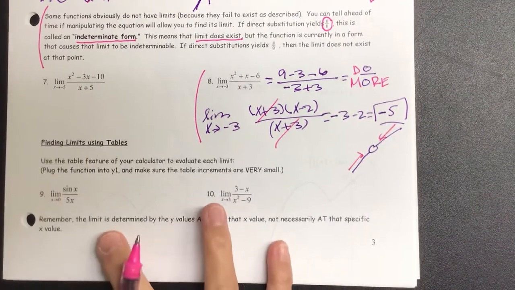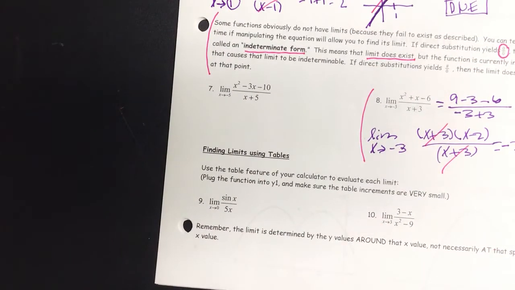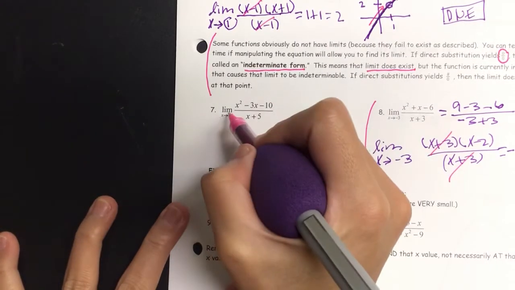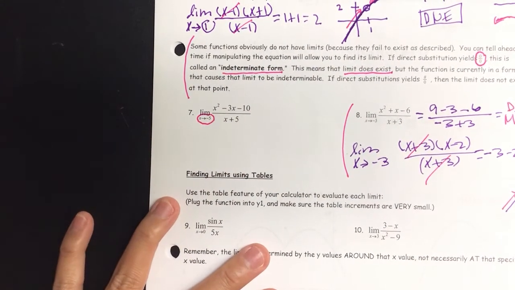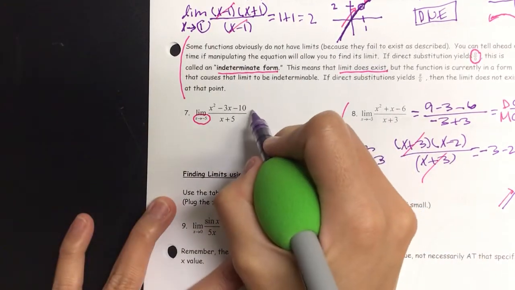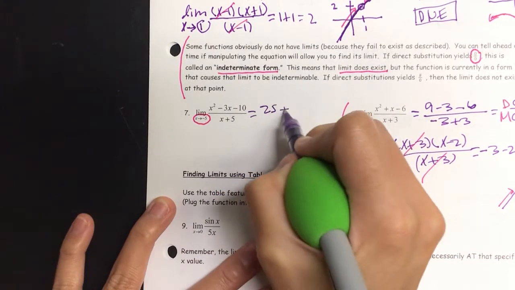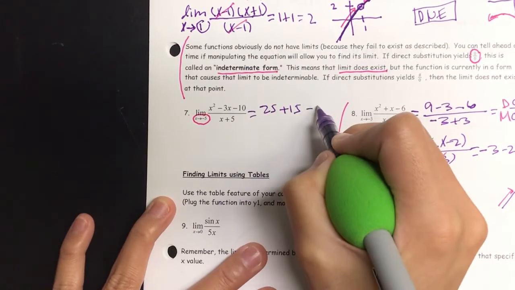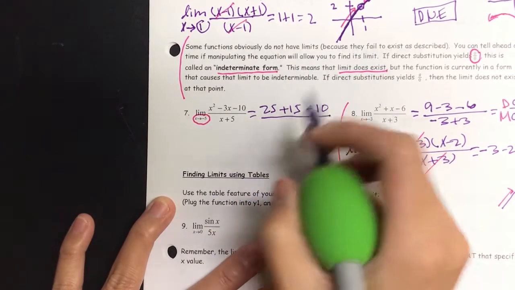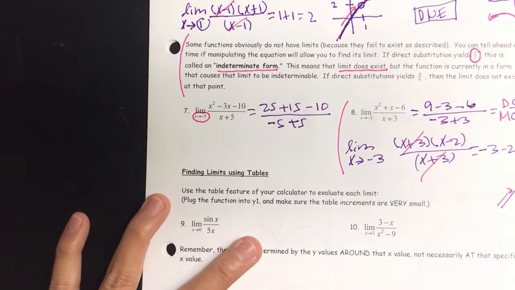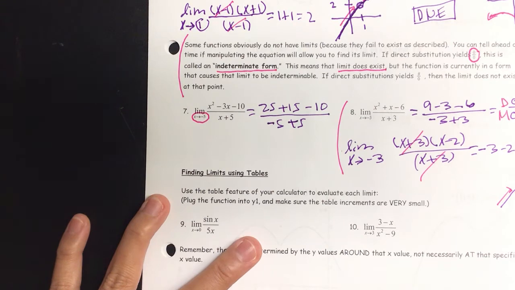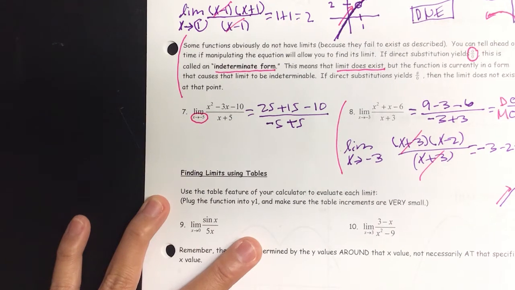All right, let's go to the last one, which is number 7. On number 7, the first thing again, when we're looking at a limit in the equation given, what do we do? Plug it in. It's the easy part, just plug it in. When I do, I get 25 plus 15 minus what? 10? All over negative 5 plus the 5. Can we also factor this? You can factor it if you want, but the first thing I would do though is plug it in first. Because if you get 0 over 0, then factor it.